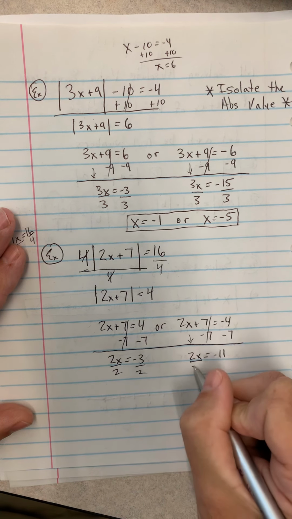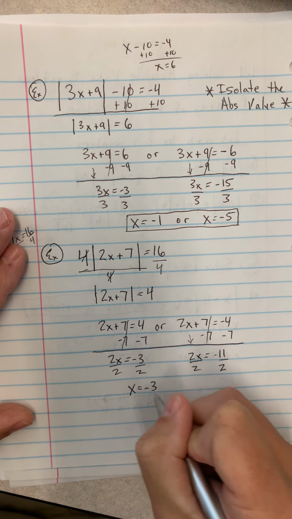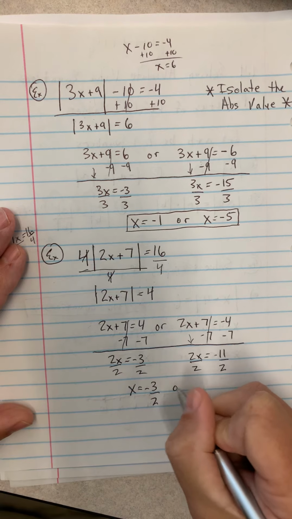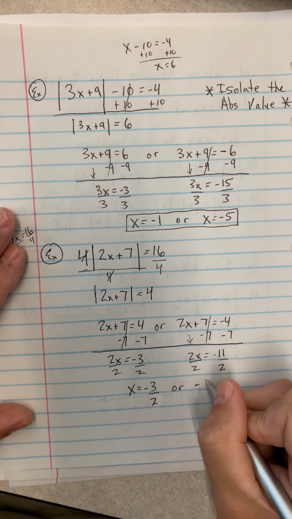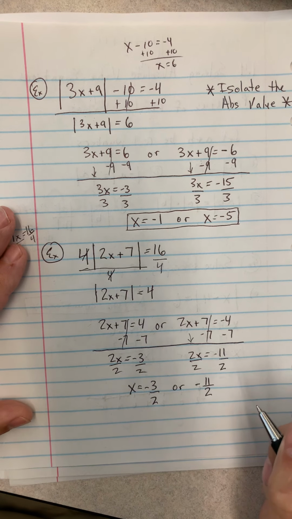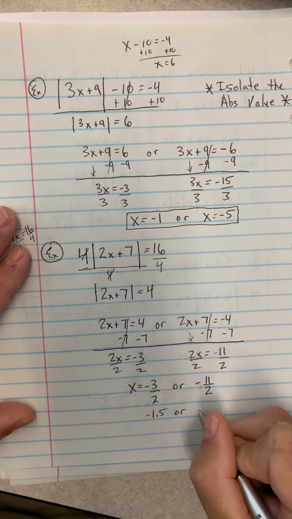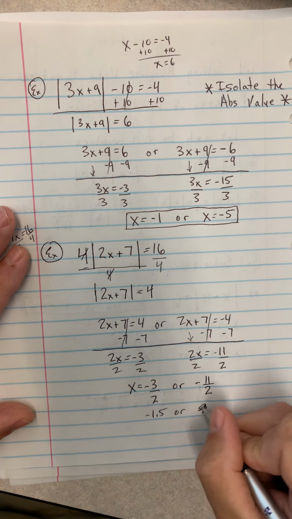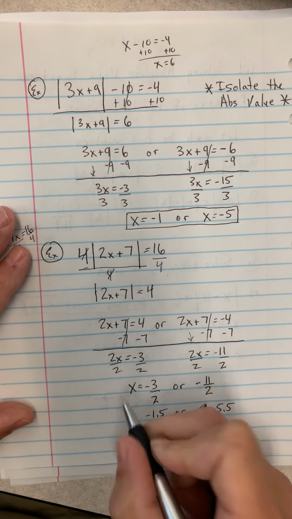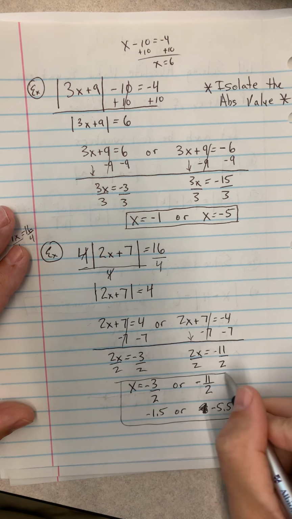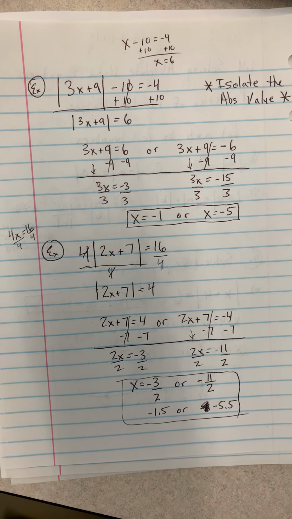Divide everything by 2, because x is being multiplied by 2. X then would equal negative 3 halves, or negative 11 halves. And you could certainly have negative 1.5 or negative, whoops, not negative 6.5, negative 5.5 as your solutions. And feel free to plug those back in using decimals to check it out.